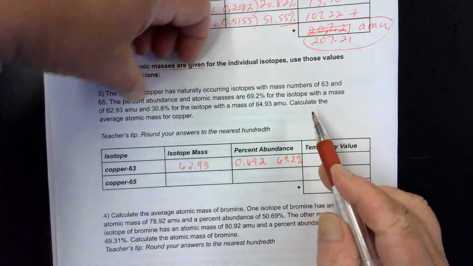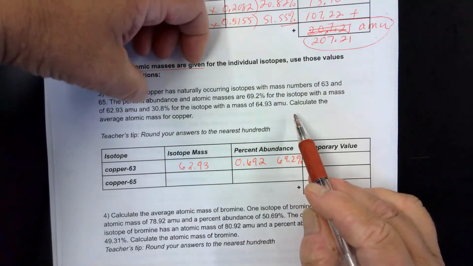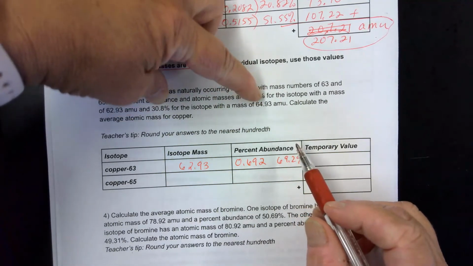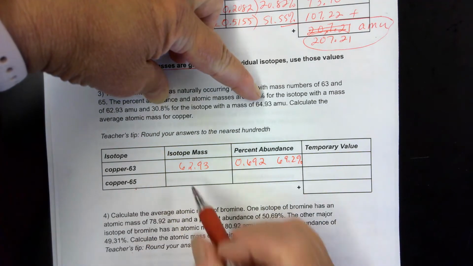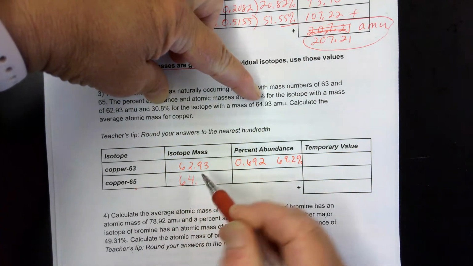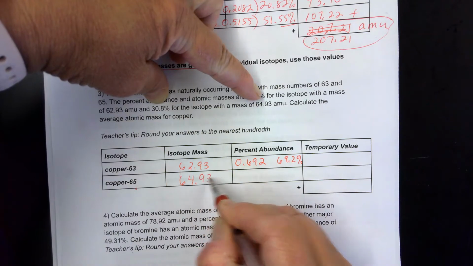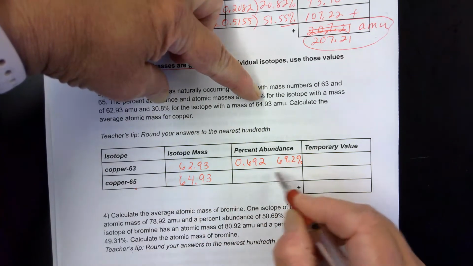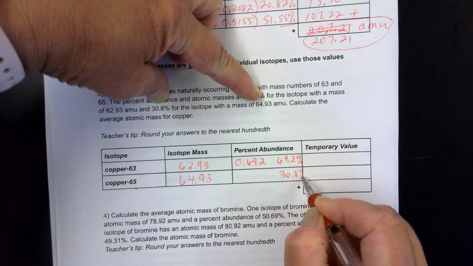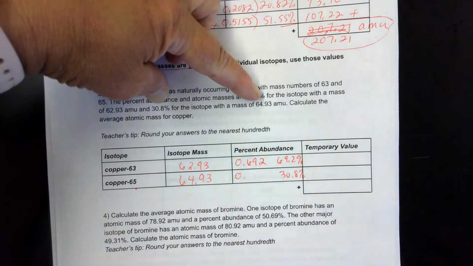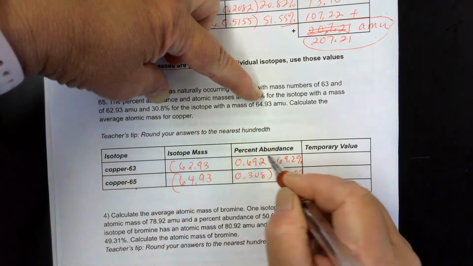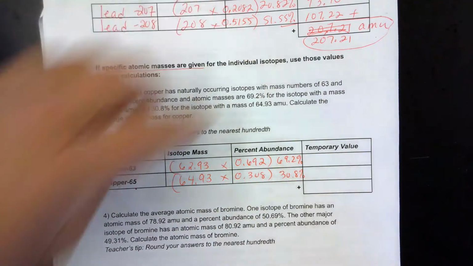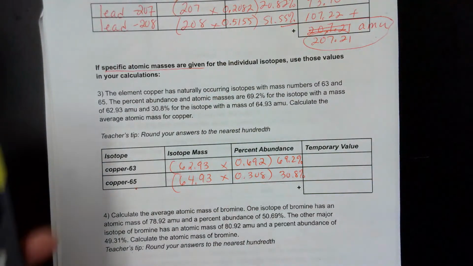The other isotope is a mass of 64.93. So that's our copper 65. It actually comes in at 64.93 AMUs. And the percentage there is 30.8%. So in decimal form, that is 0.308. So we're going to multiply those two lines and see what we get for temporary values.